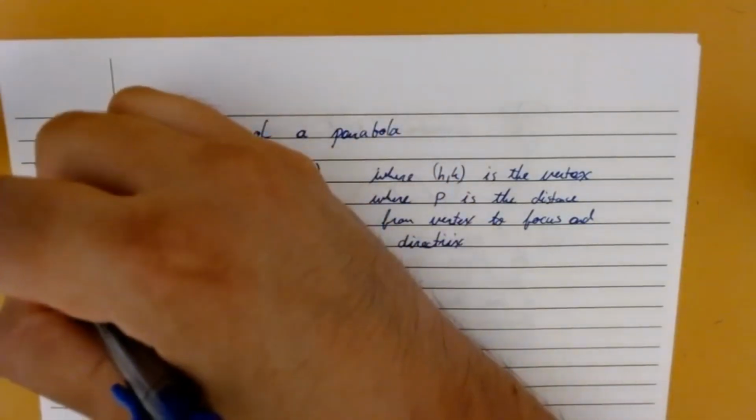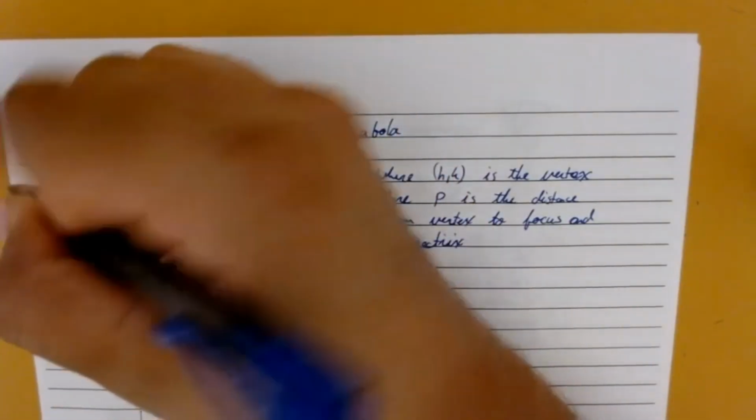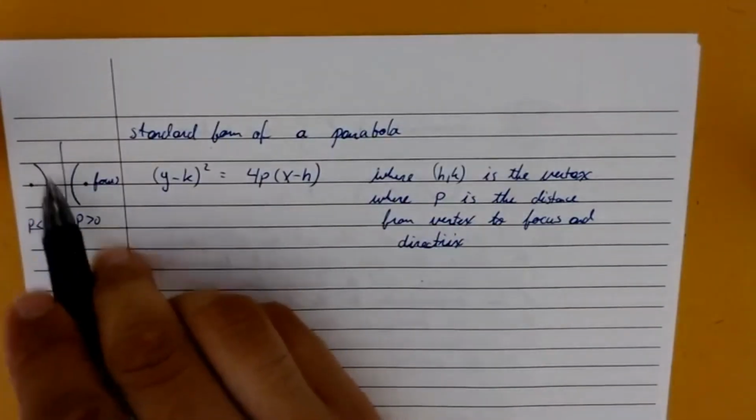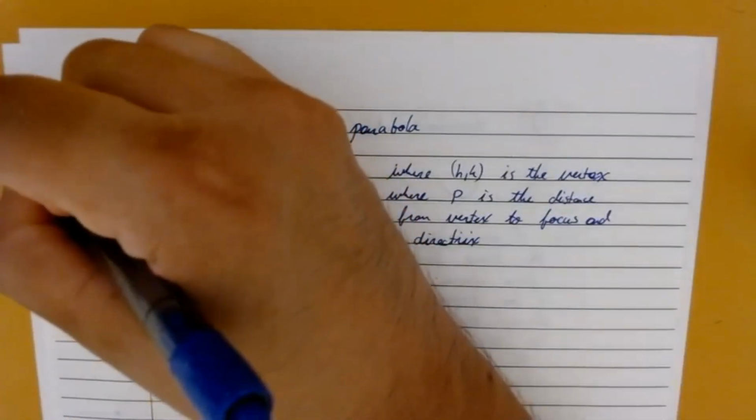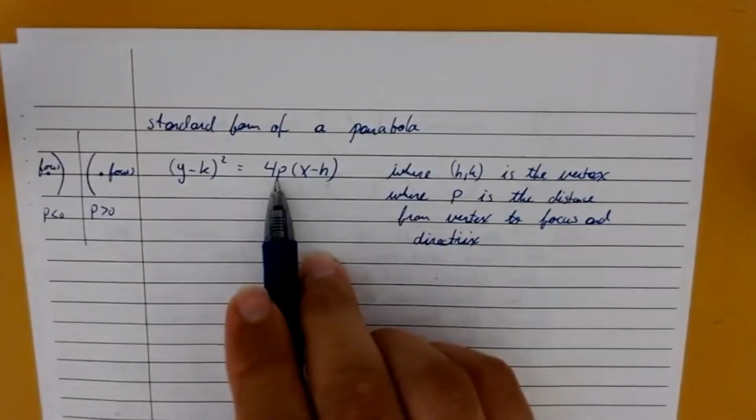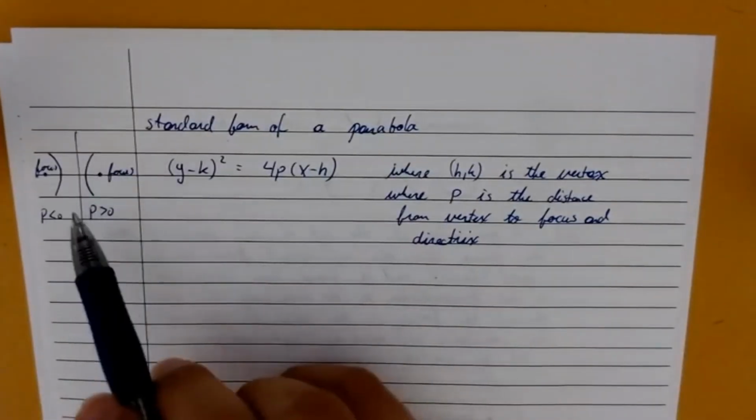On the other hand, if p is negative, then your focus is to the left, which means your parabola opens to the left. So the value of p determines which direction it opens, left or right.